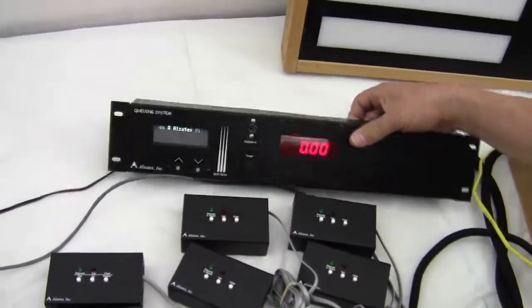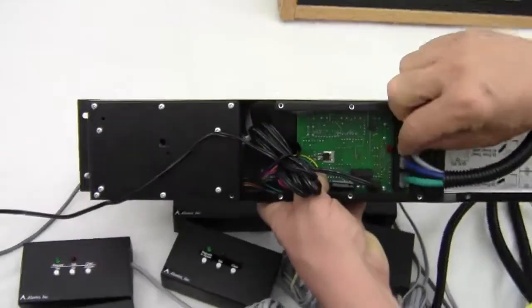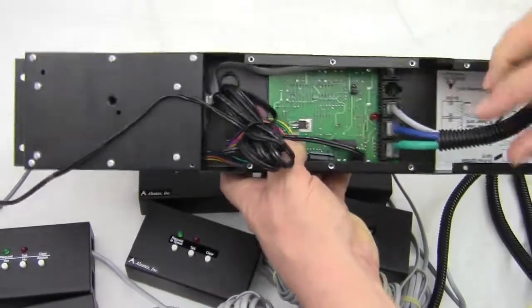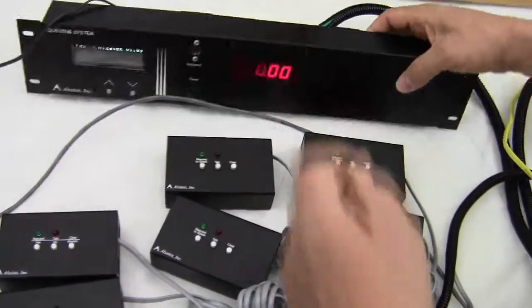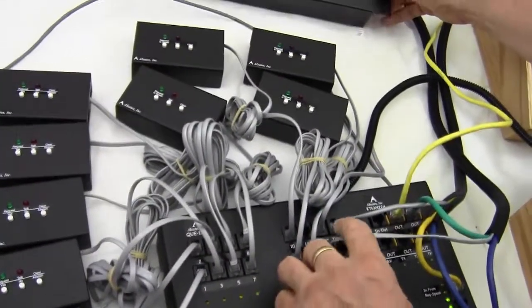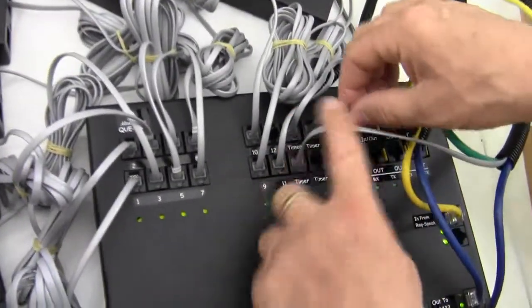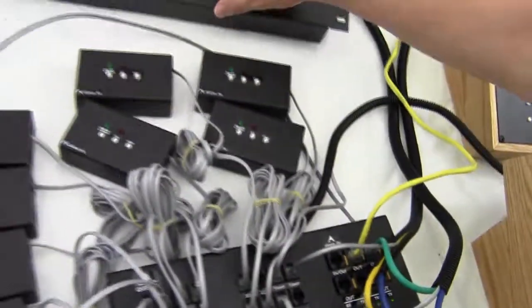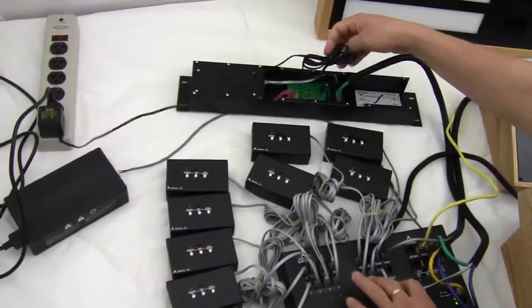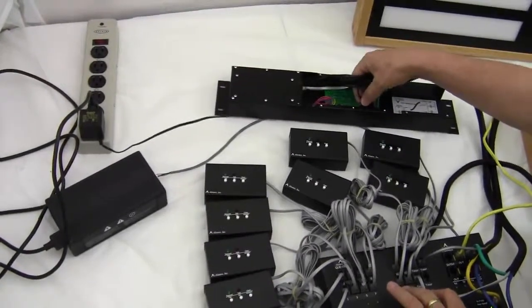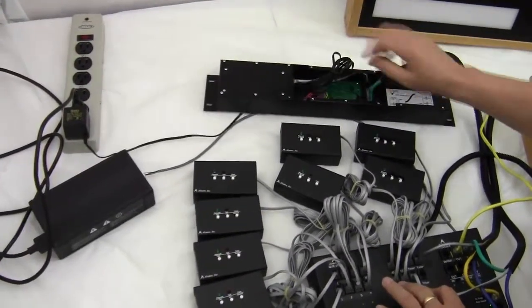So this is the main unit, and in the back here we have the timer output, which is the middle jack going through a little 4-conductor phone cord over to the timer input right here, and this unit provides power to the entire system. This cord here plugs in and provides power to the timers.